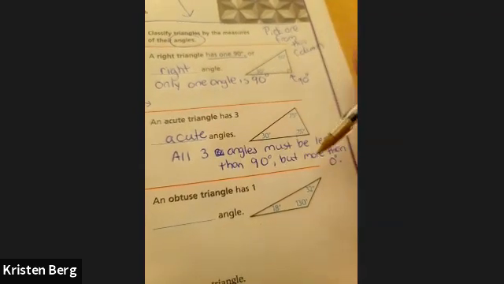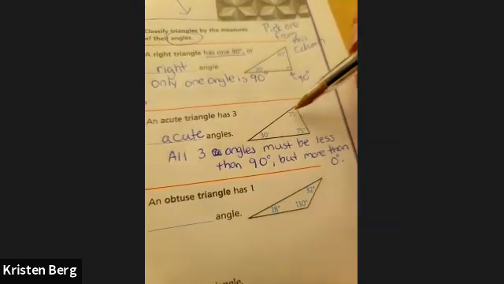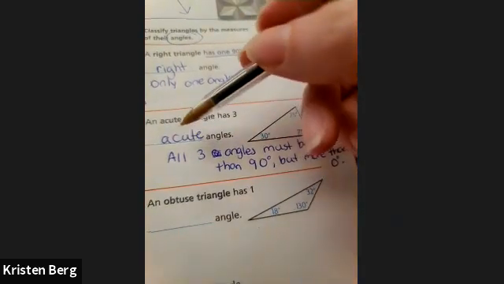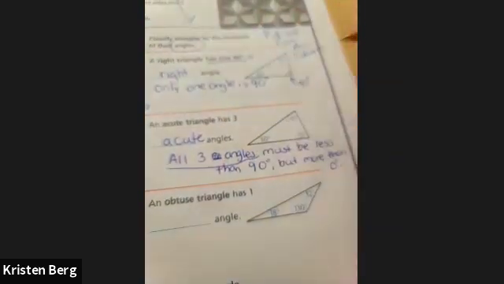So if they're all from 1 to 89 degrees, all in that range, then that means it is automatically an acute triangle. All three angles must be smaller than 90 degrees in order to be this.